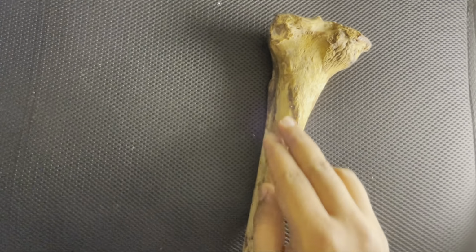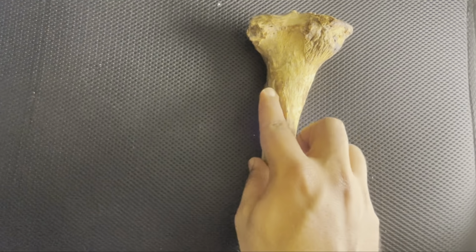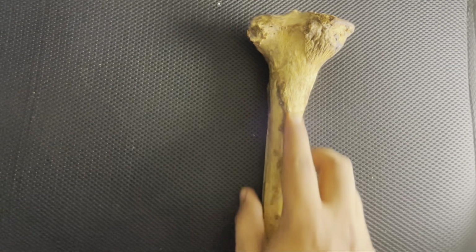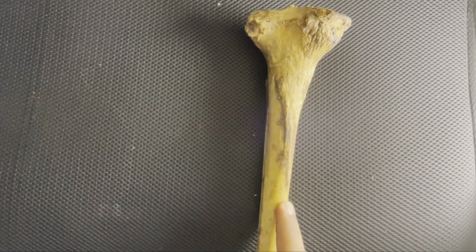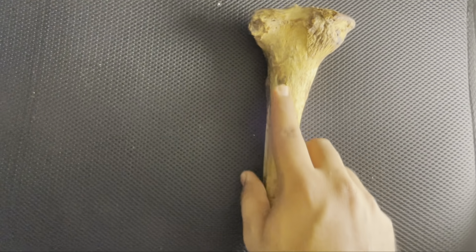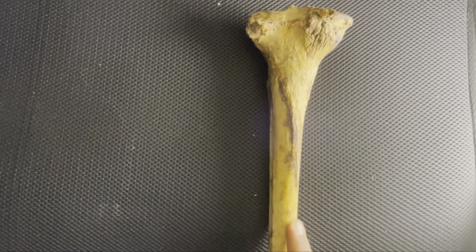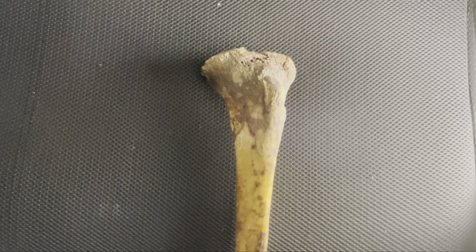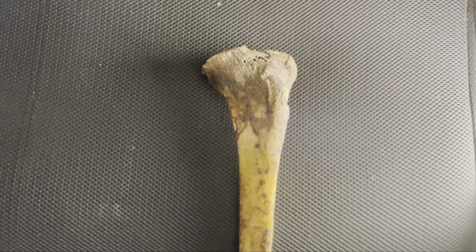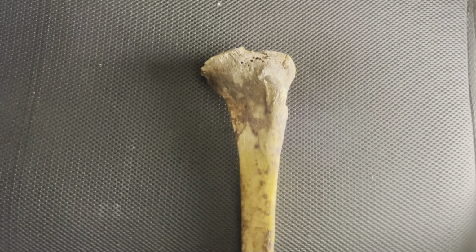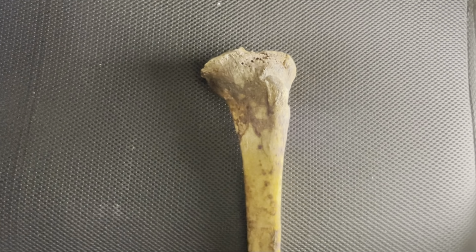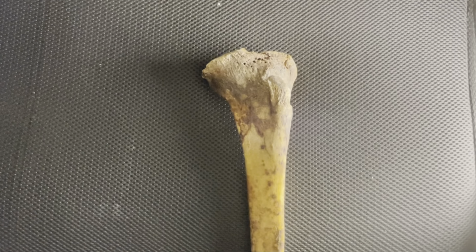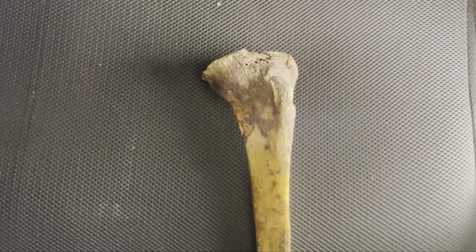अगर फिर भी पता नहीं लग रहा तो आप posteriorly इसको move करो. Posteriorly you will see this line. ठीक है. This is your soleal line and this is very important for the soleus muscle. ठीक है. तो इस तरीके से आप इसकी proper side identification कर सकते हो. So this bone is of your lower limb and it's of medial side.